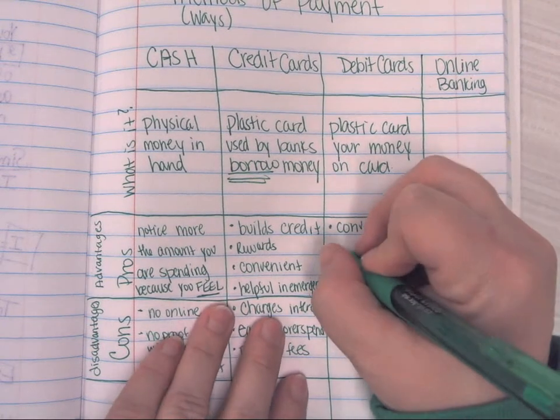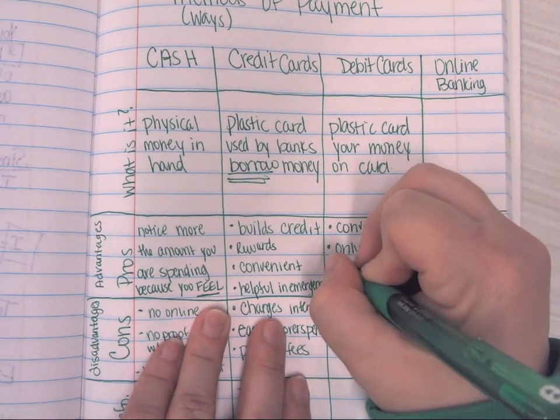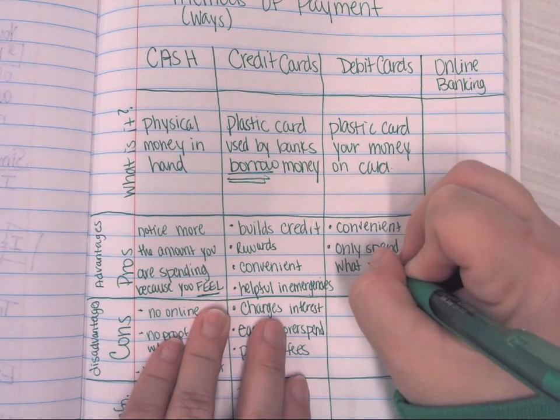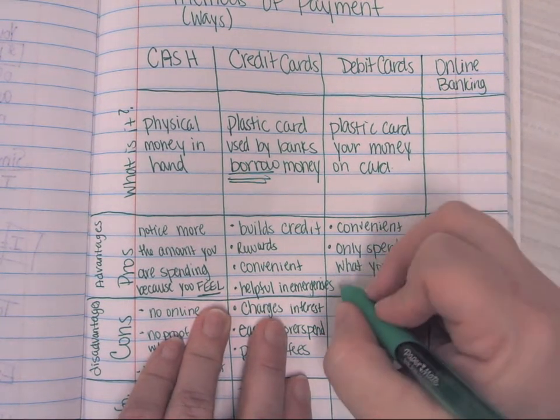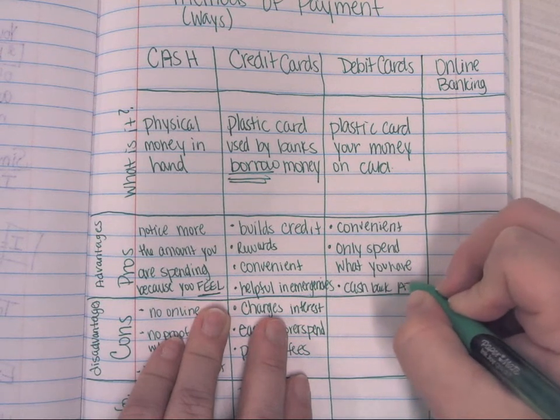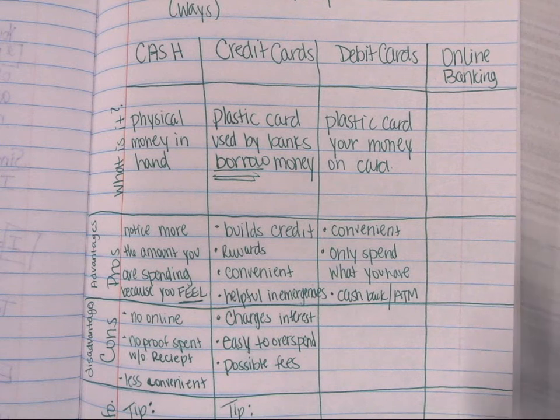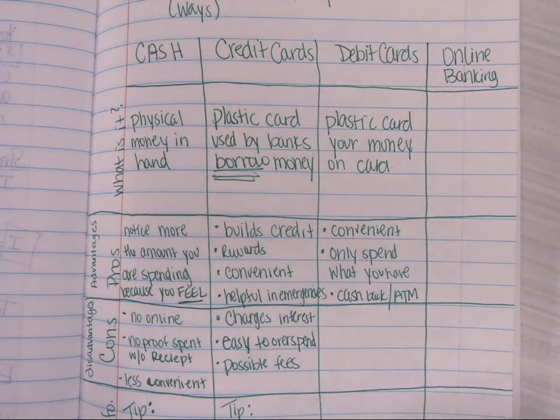You only spend what you have. And you can get cash back at ATMs or at a store. So you can get cash. It's like coming out of your bank account.